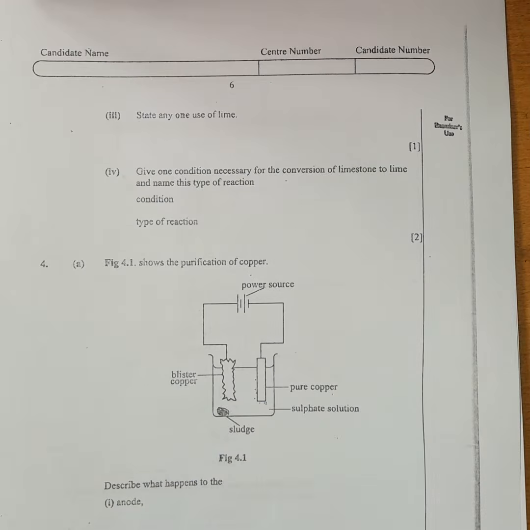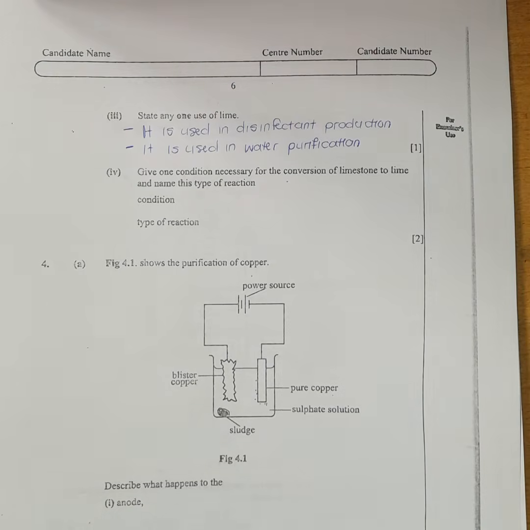On part 3, we are supposed to state 1 use of lime. Lime is caustic and has been extensively used in the form of lime wash for disinfectant qualities. It is also used for water purification. So in summary, lime is used in disinfectant production, and also it is used in water purification. On part 4, we are supposed to give 1 condition that is necessary for the conversion of limestone to lime and name this type of reaction.